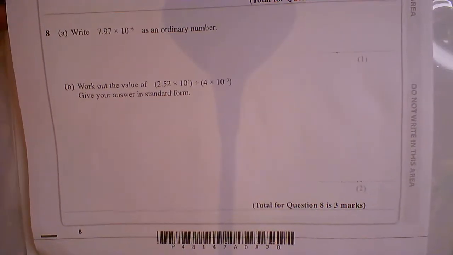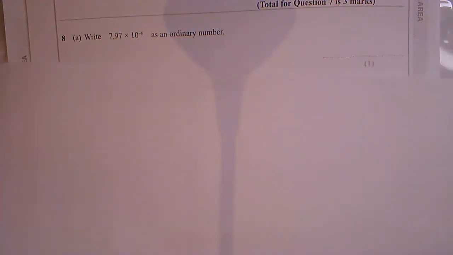Let's look at the next question, question 8. Okay, so question 8, we can see that this is a standard form question. So that's worth 1 mark. I'll give you a few seconds to do that. Off you go.